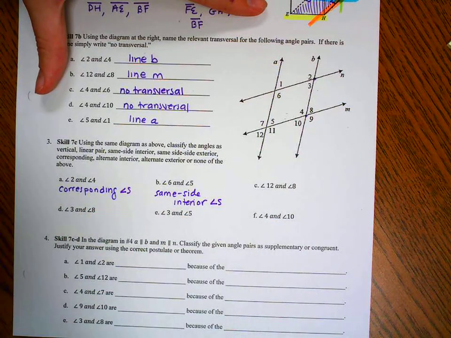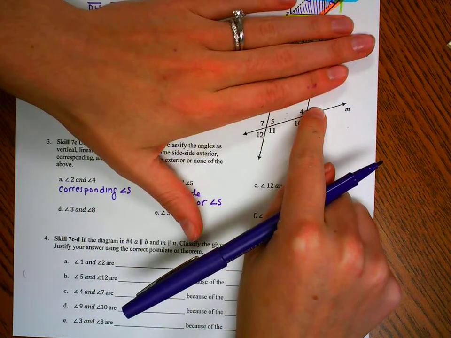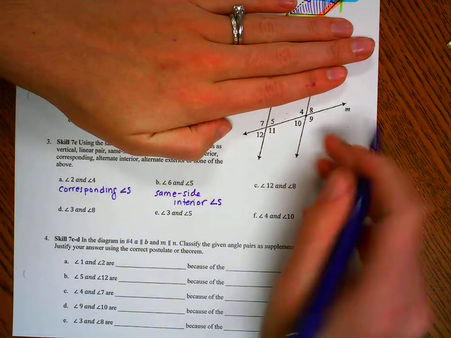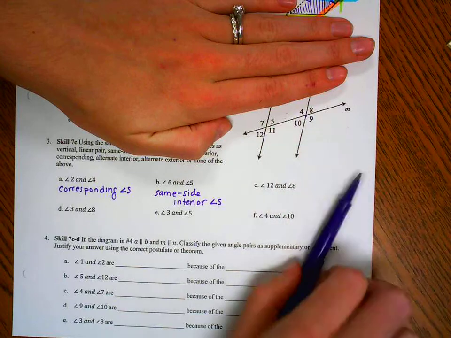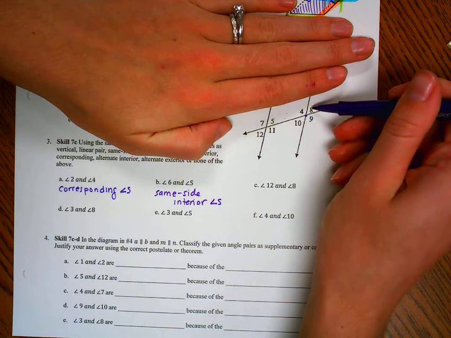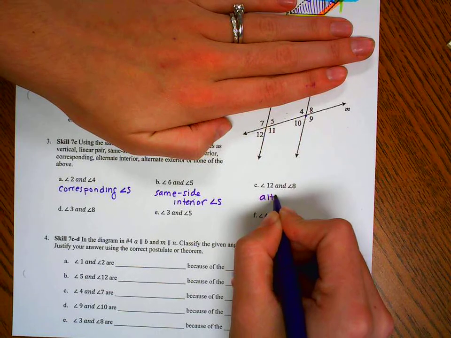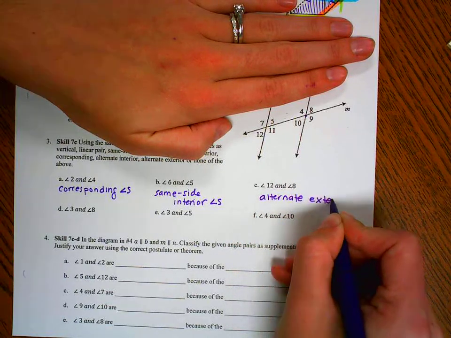Okay, 12 and 8. Here's 12, here's 8. M's my relevant transversal. 12 and 8 are on the outside of the coplanar lines. They're on different sides of the transversal. 8's on the top, 12's on the bottom. That's alternate, so these are going to be alternate exterior angles.